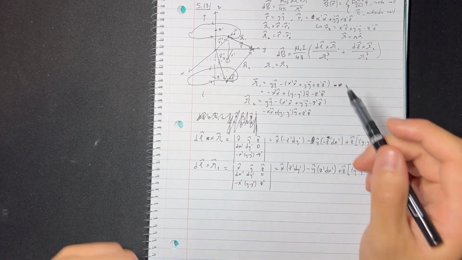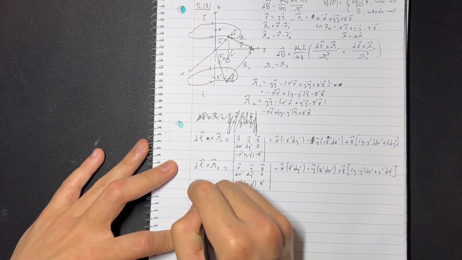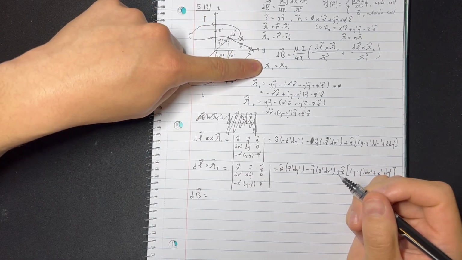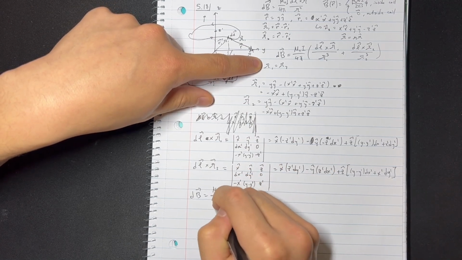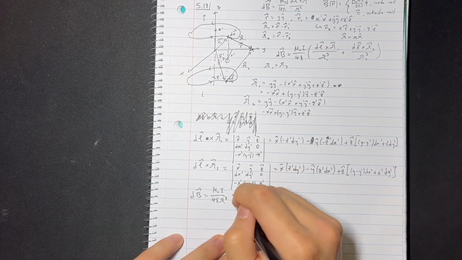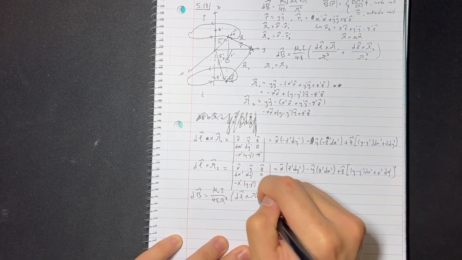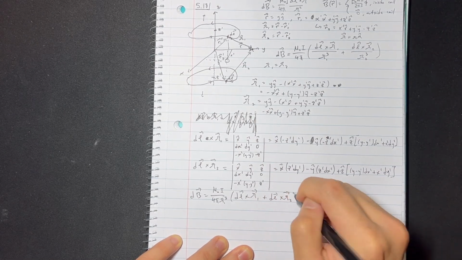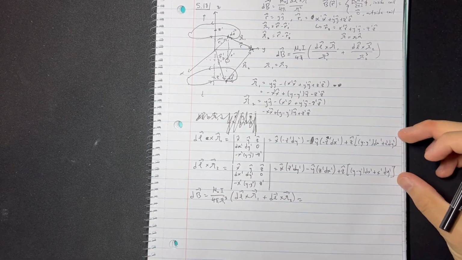Okay, so if we go back to this equation where we define the differential element, we can say that dB vector, and we also remember we said that the script r had the same magnitude, so I'm going to pull out a script r1 cubed, mu naught I over 4 pi divided by script r1 cubed times dl cross script r1 plus dl cross script r2. Okay, so now we just need to compare these two terms that we have here.